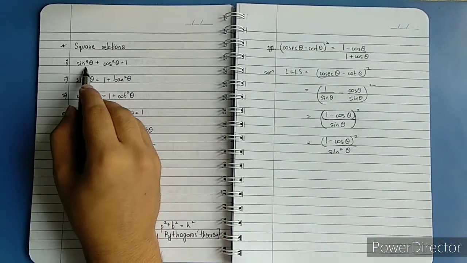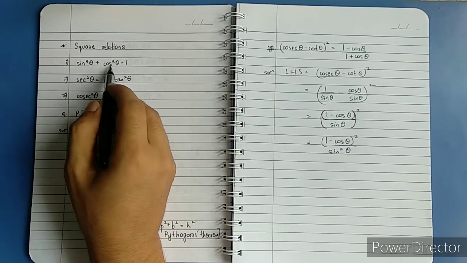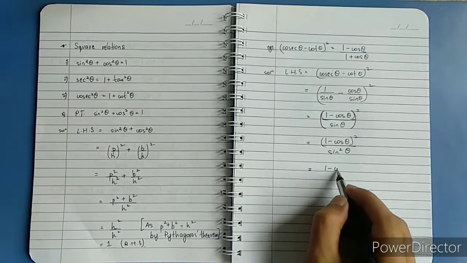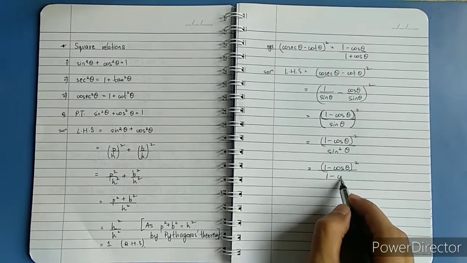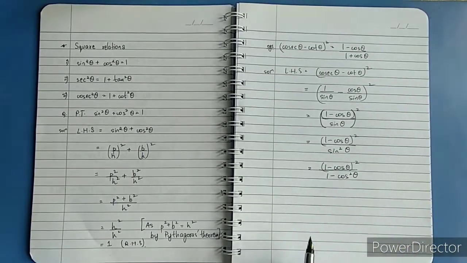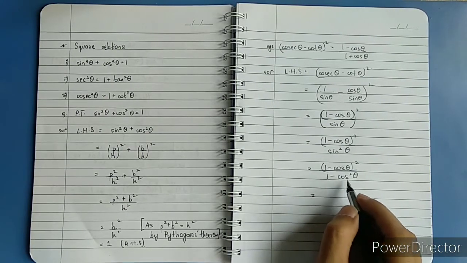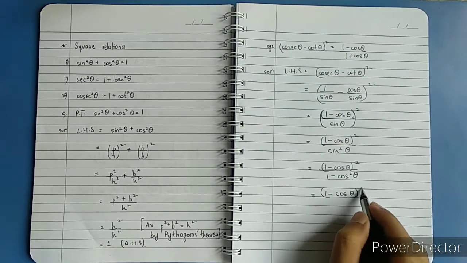Now sin square theta plus cos square theta is 1. So sin square theta will become 1 minus cos square theta. So this is 1 minus cos theta, whole square, by 1 minus cos square theta. So a square minus b square, 1 we can write as 1 square. So a square minus b square is a plus b into a minus b.